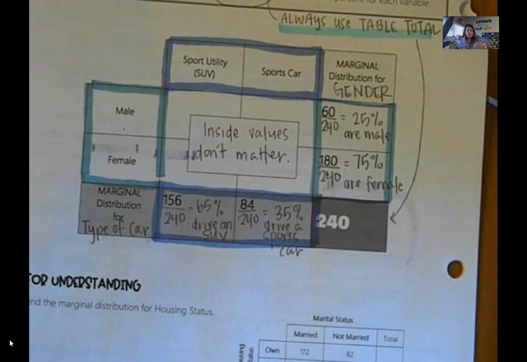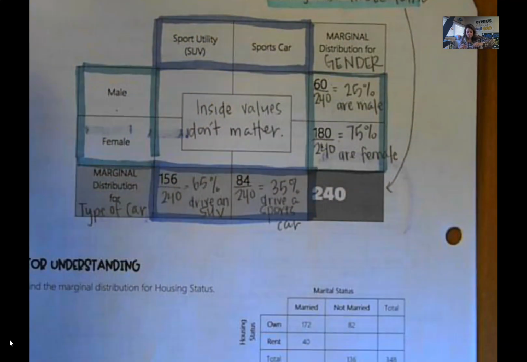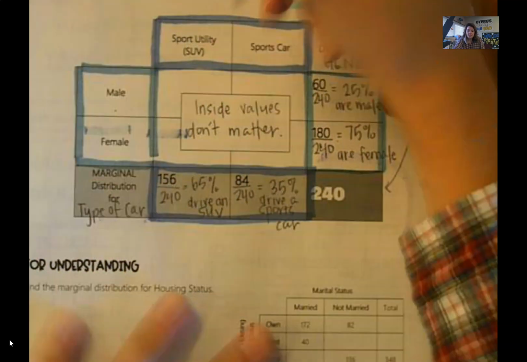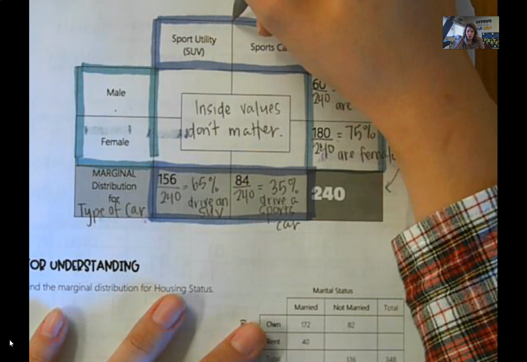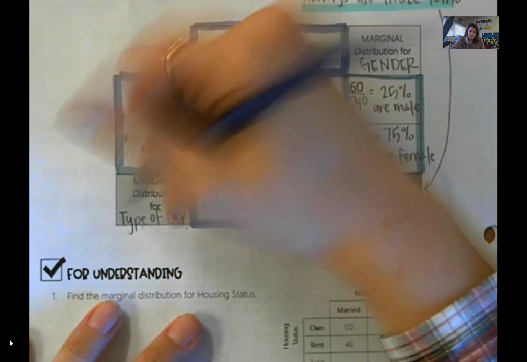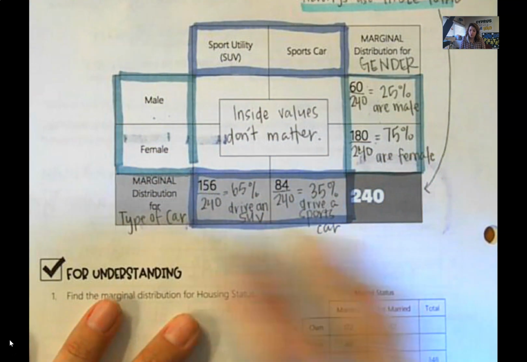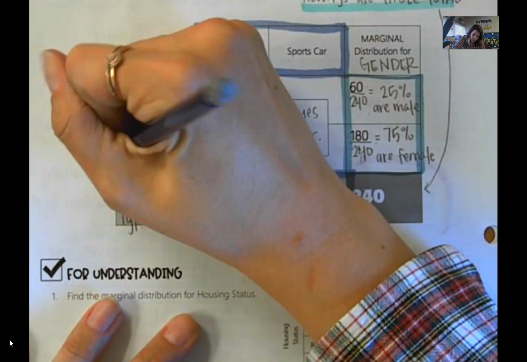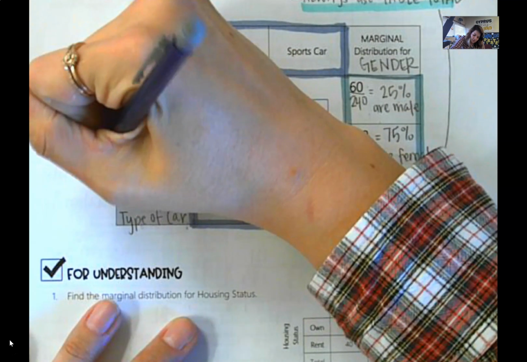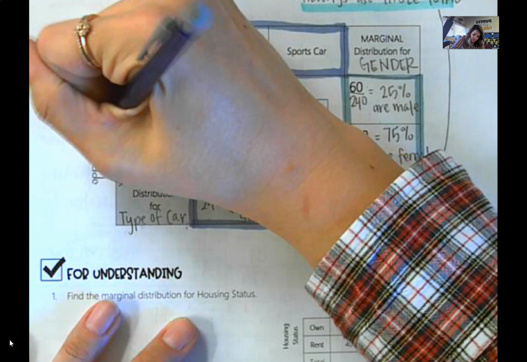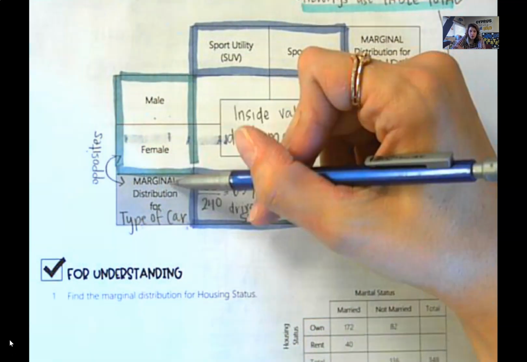The one other thing that I want to highlight before we go through and do some more problems is that if you're doing this in a table, like if they asked you to find the marginal distribution for type of car, it may be helpful to know that when you set this up in the table, on the margin, these two things are opposite.